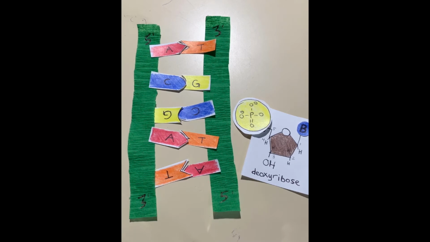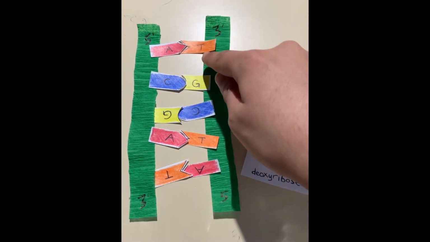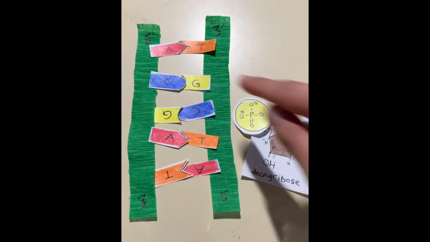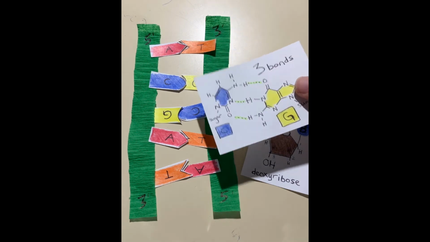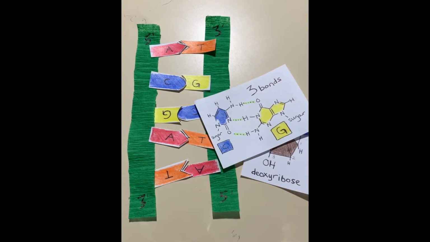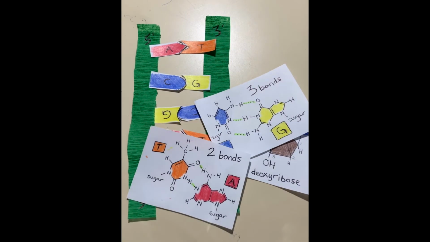Base pairing is very specific. Adenine will always pair with thymine, and cytosine will always pair with guanine. Cytosine and guanine have 3 hydrogen bonds, while adenine and thymine have 2. The hydrogen bonding is important for DNA strand stability.